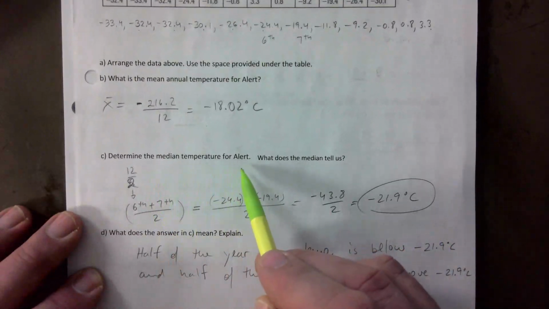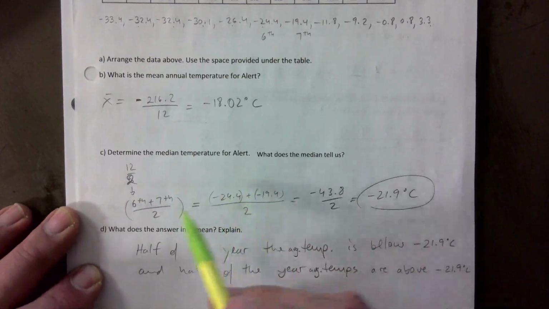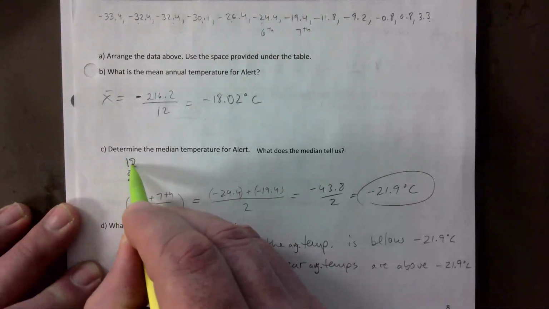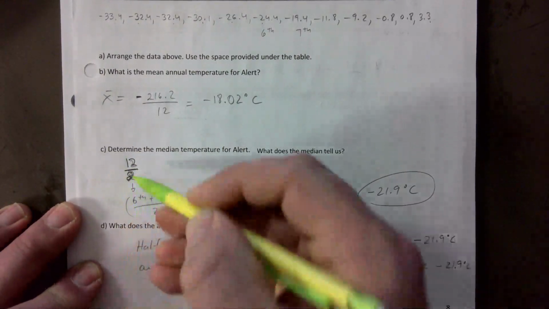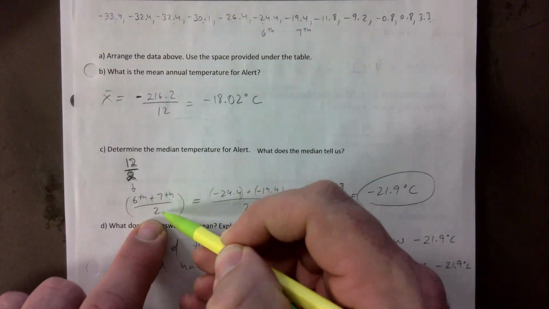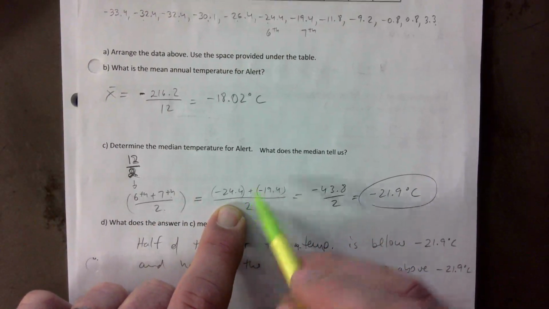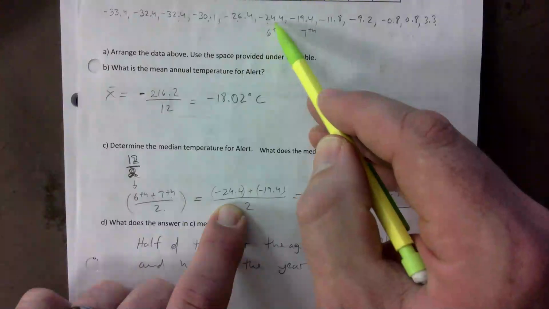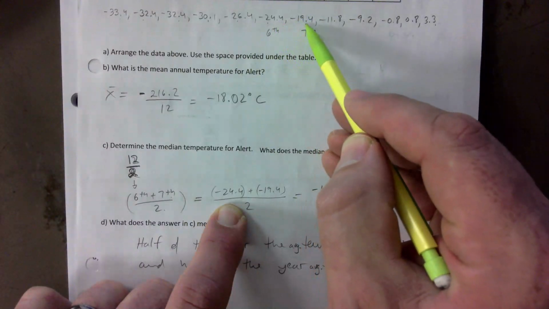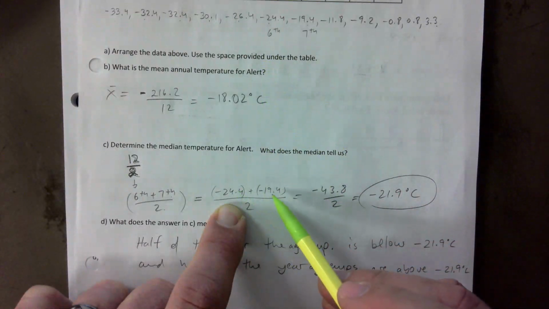Determine the median. So here again, the median, it's even, correct? So watch what I did. I went 12 divided by 2. That means that I have to take the 6th and the 7th value and divide that by 2. And this is tricky, right? The 6th and the 7th in my ordered list are these two here. Okay, so I take those two, and it's adding negatives.